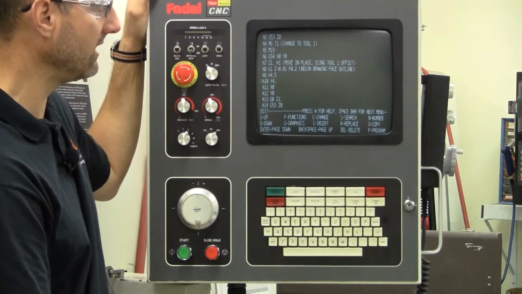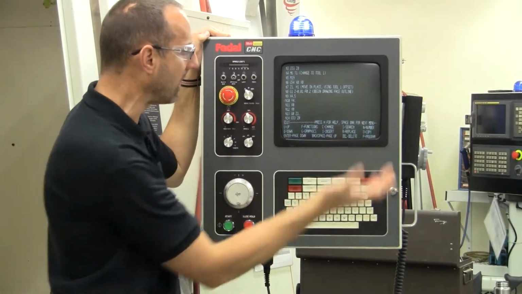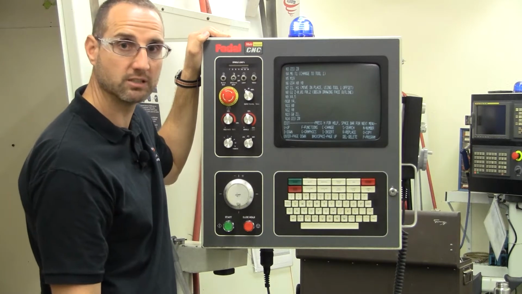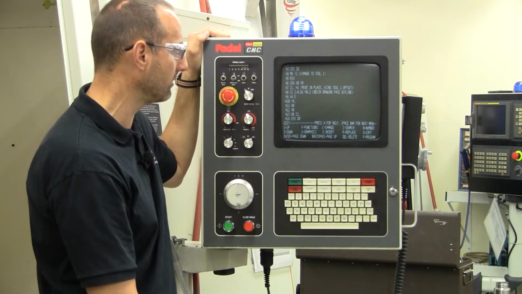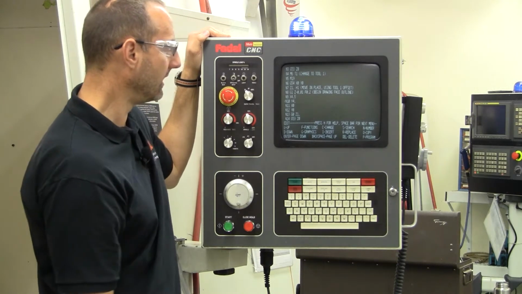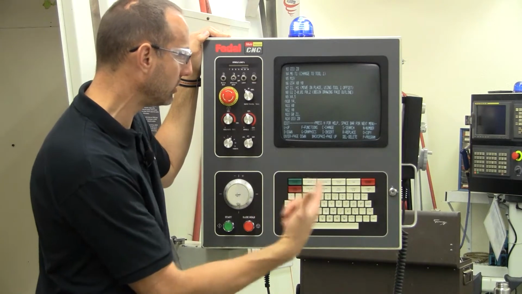So your basic editing functions are there. One of those that I'll check here for. So often we're looking for a tool change, for instance. We might want to find a tool change in our program. So I can use the search function. Before I talk about that, though, I want to show two other things.